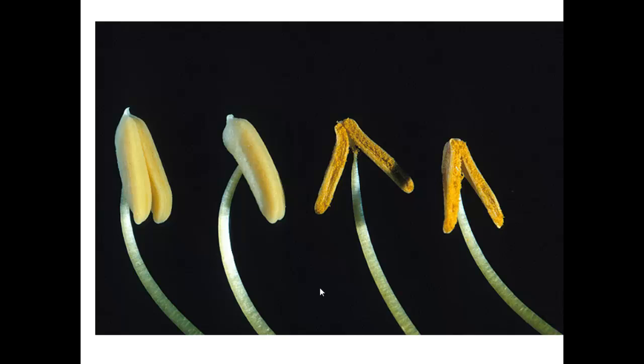This is just a look at anthers ripening and maturing. On the left hand side we've got an unripe anther, and as that anther gets older, the pollen in it matures, and the anther dries out, cracks open, and is ready now to release its pollen.